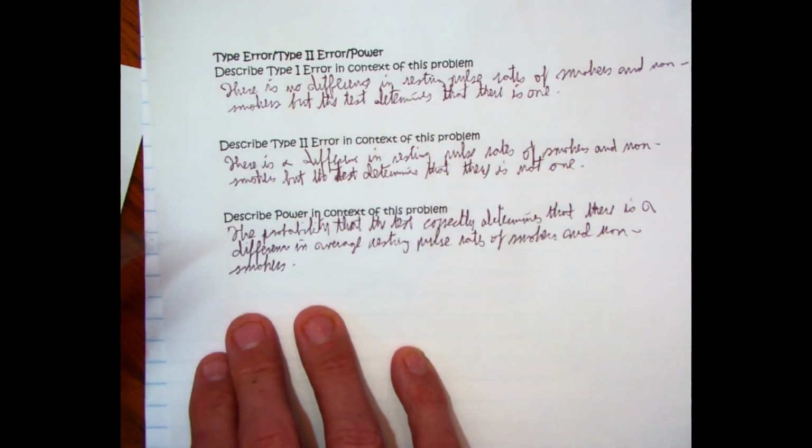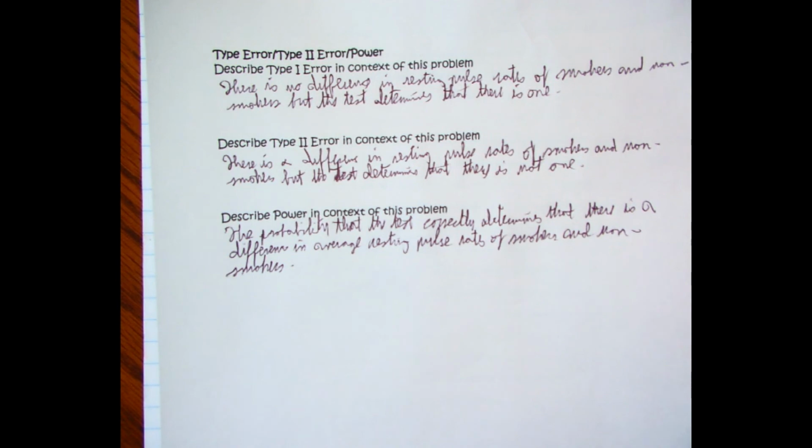Okay? So again, we're dealing with two sample t-tests. We're looking at the average differences.